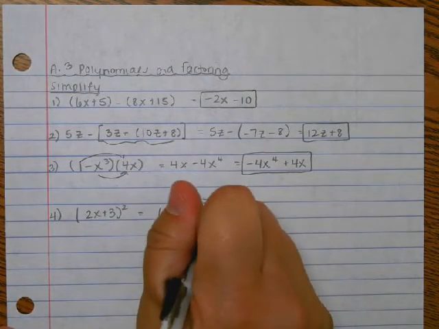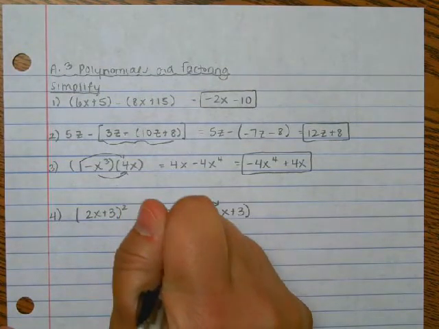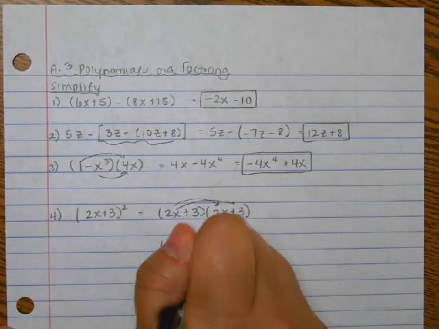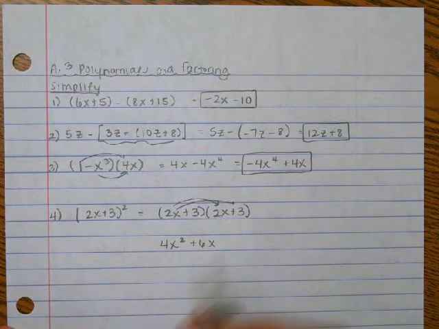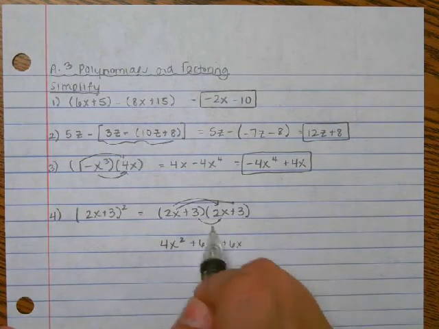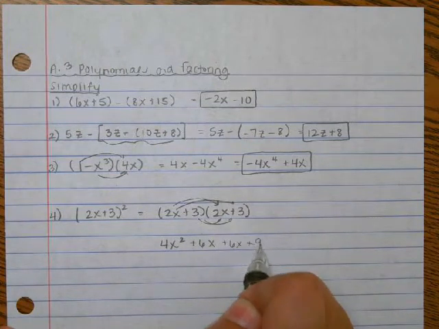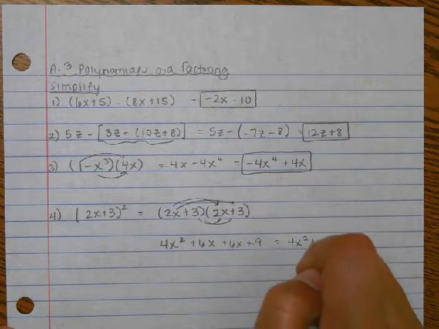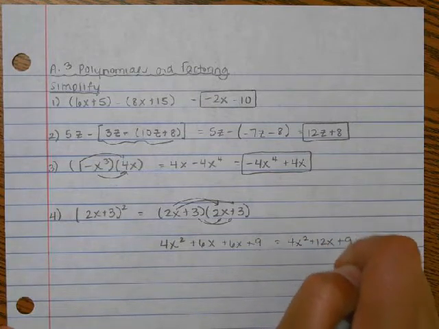So 2x times 2x is 4x squared. 2x times 3 is 6x. 3 times 2x is 6x. And 3 times 3 is 9. Then if I combine like terms, I have 4x squared plus 12x plus 9.